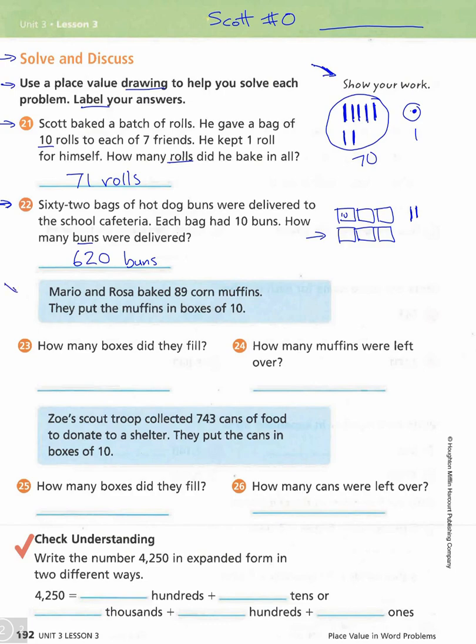Okay, so now we're looking at this next problem down here, and I'm going to let you do this one all on your own. I'm not going to do a work mat or anything. I think you guys can do it. It says Mario and Rosa baked 89 corn muffins, and they put the muffins in boxes of 10, or groups of 10, right? Number 23 says, how many boxes did they fill? So how many boxes? That's your label. And number 24 is how many muffins were left over. Go ahead and pause the video, and when you're finished with all that, start the video back up and we'll work on the next problem together.